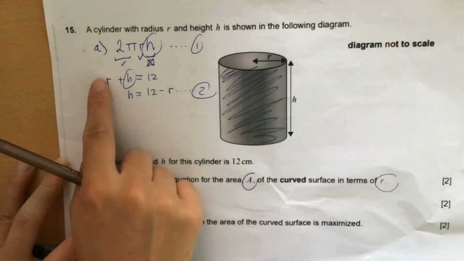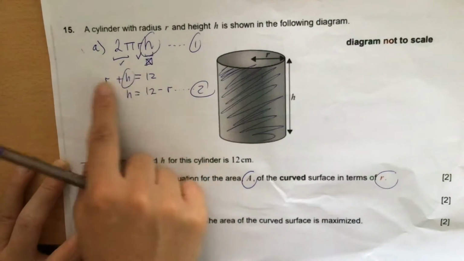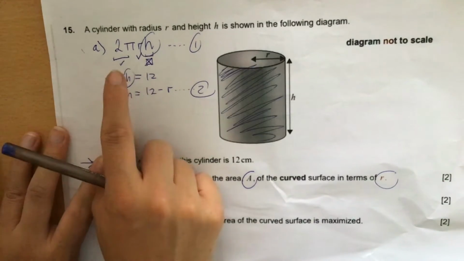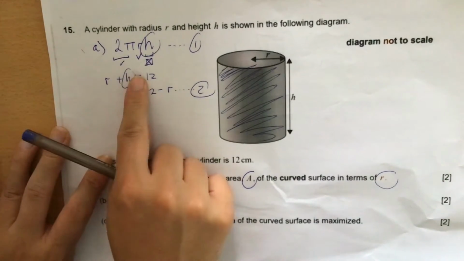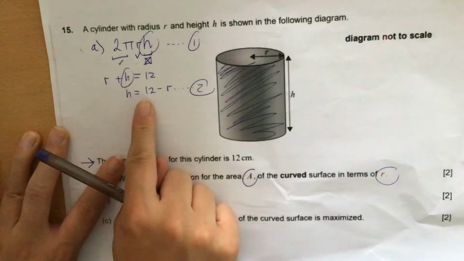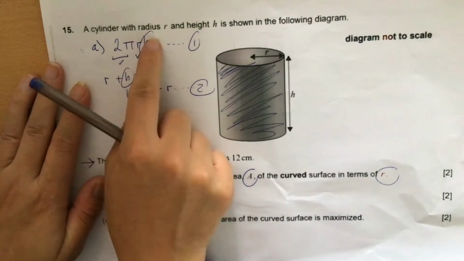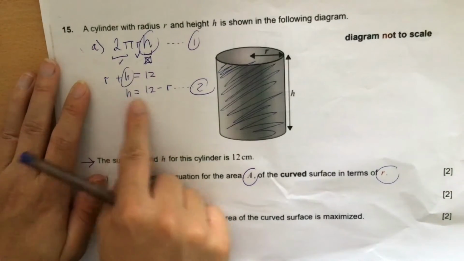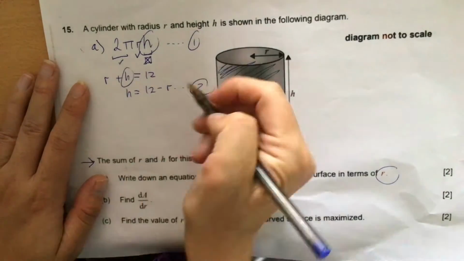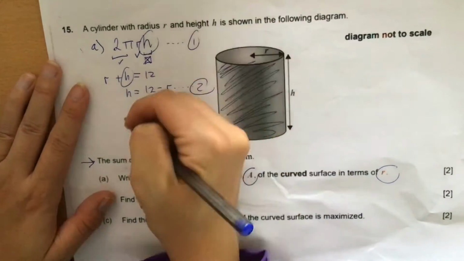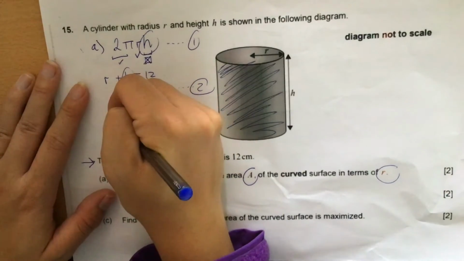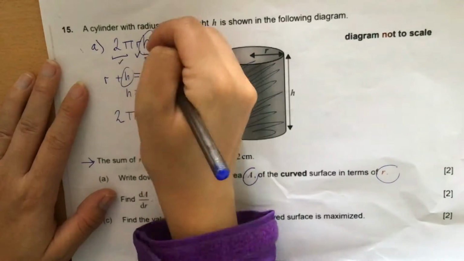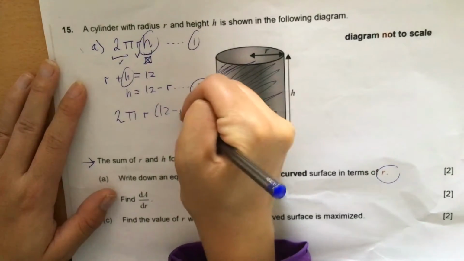So what we do is we write a mathematical equation here, r plus h is equal to 12, and we want to rearrange to write this in the form of h equals something. And this is because we want to eliminate the h from the original equation. So we rearrange the equation, now we have h is equal to something else. So now we're going to substitute equation 2 into equation 1. We get the following: 2 pi r, and instead of writing h, we're going to write 12 minus r.